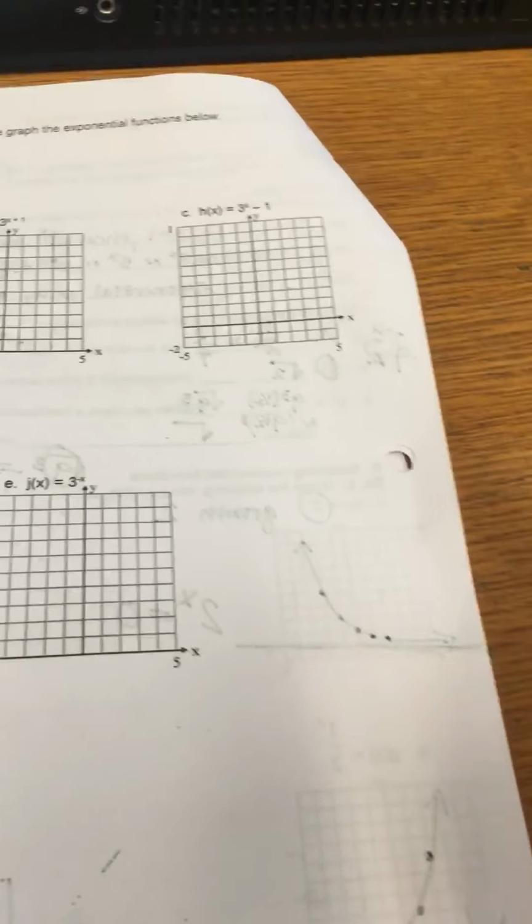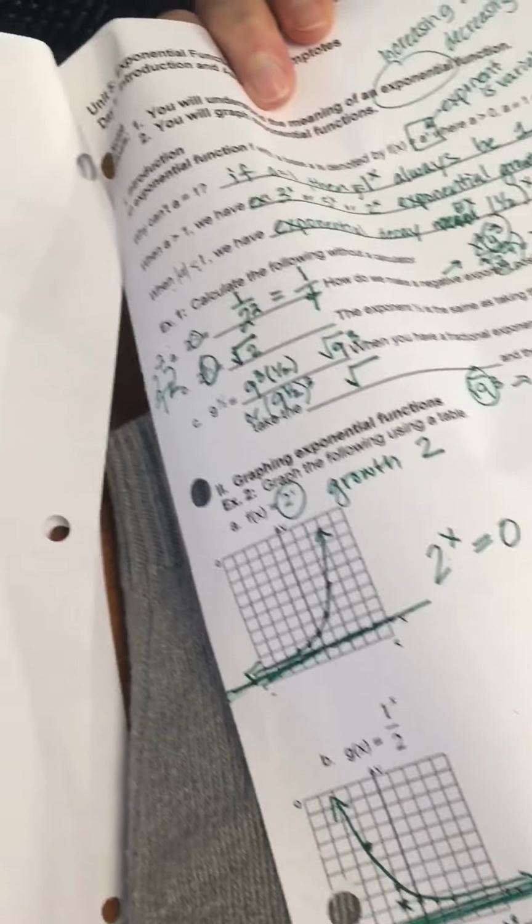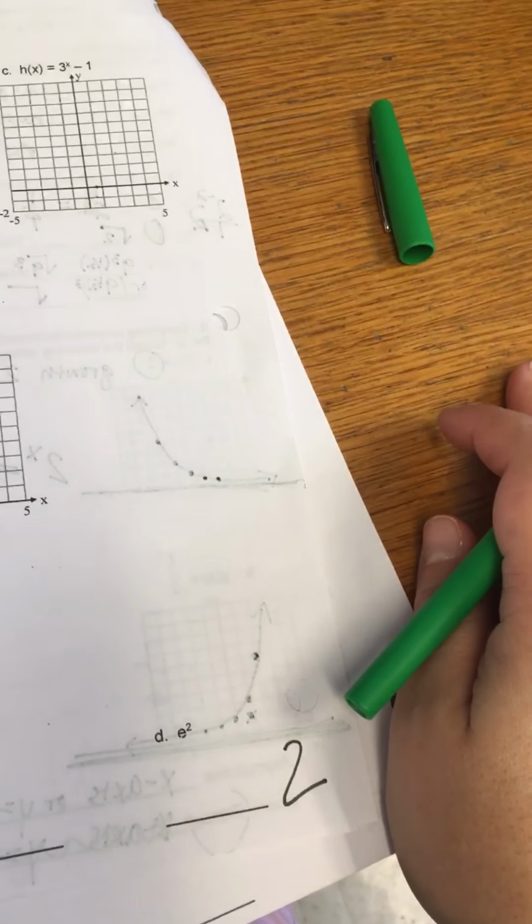All right, good morning. Sitting here working on the back of the first day's notes. So you already did page 1 notes for Unit 5, Day 1. Now I'm working on, just kidding, page 2 of the note table for Unit 5.